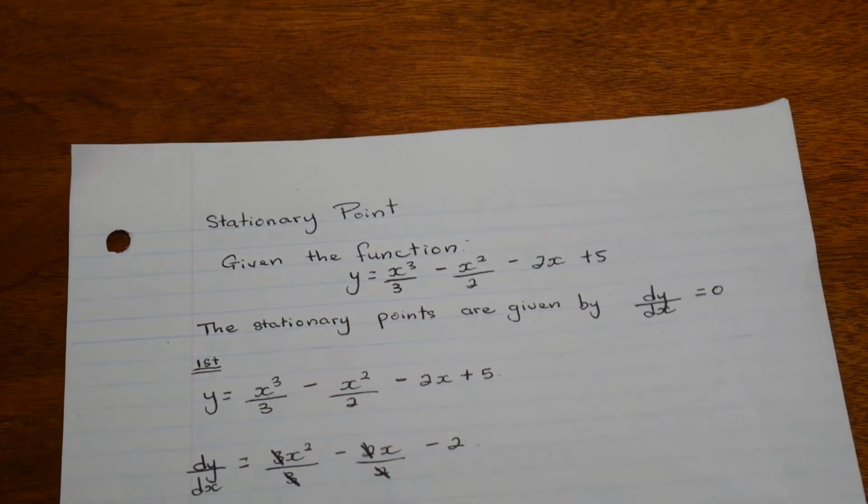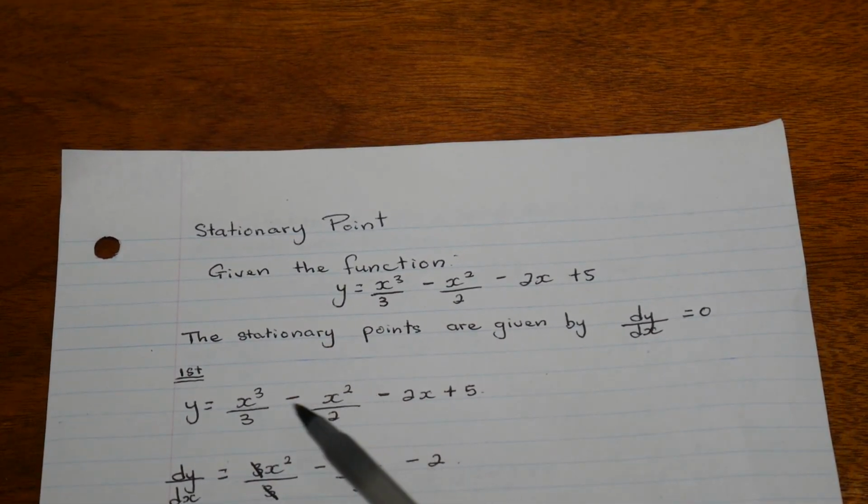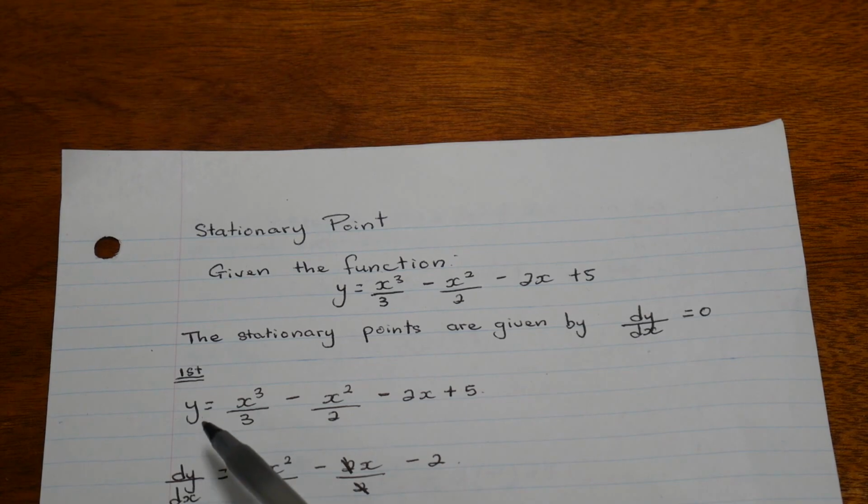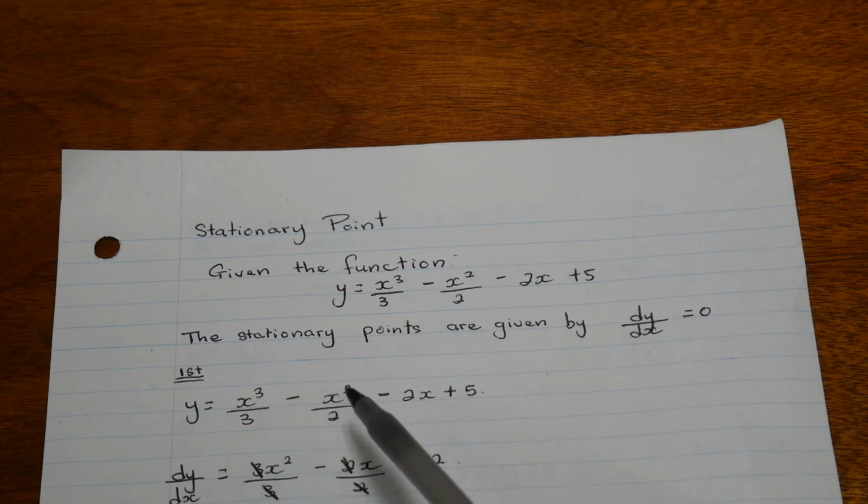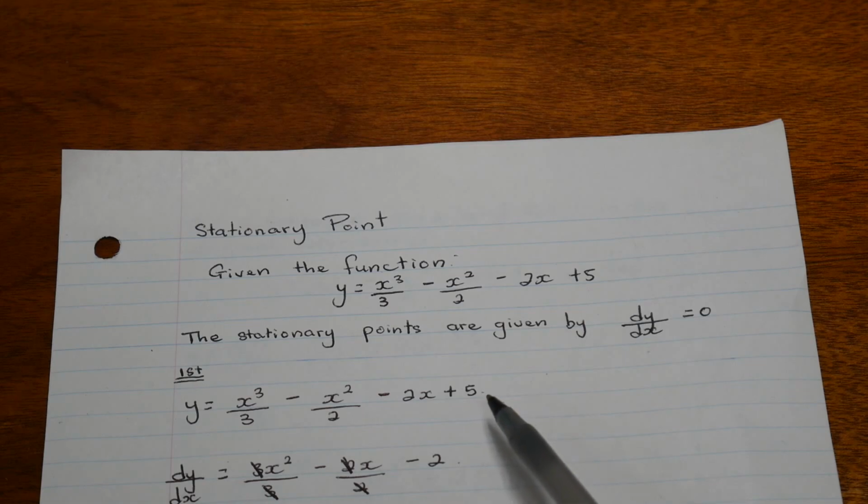Now, using the first derivative, y is equal to x cubed upon 3 minus x squared upon 2 minus 2x plus 5.